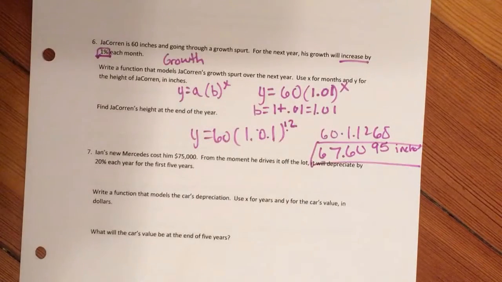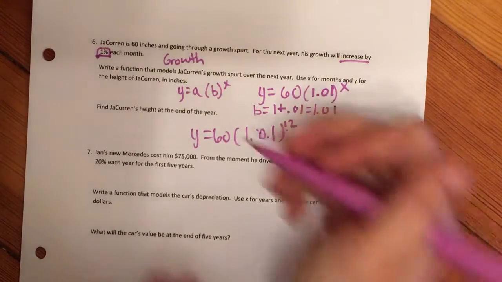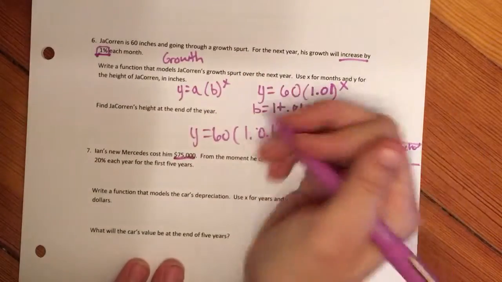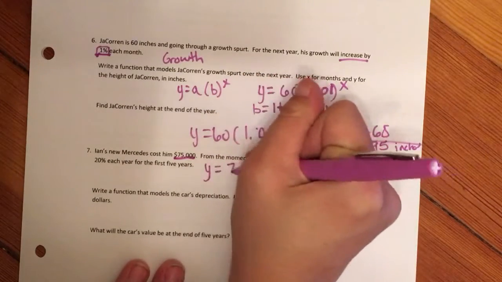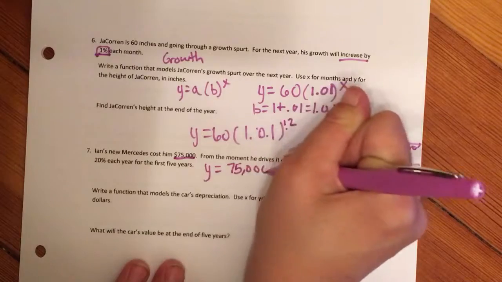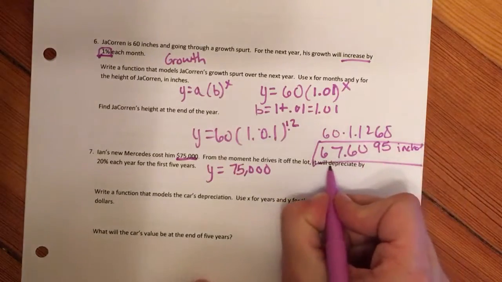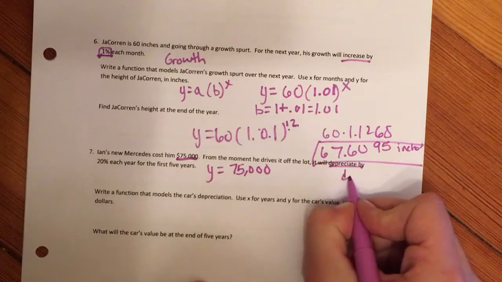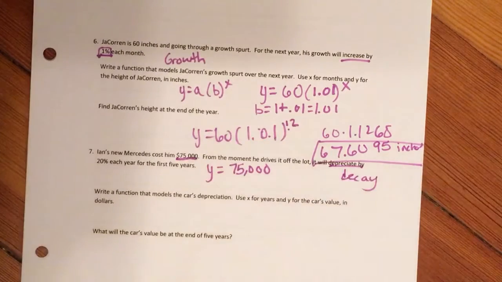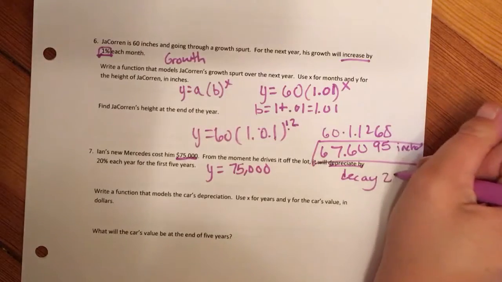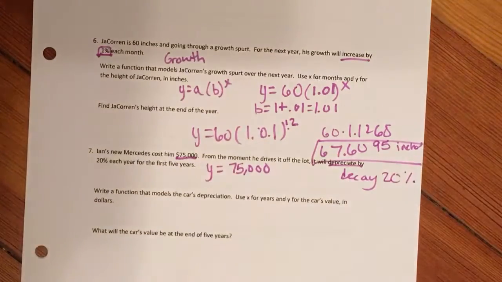Moving on to example 7. It says Ian's new Mercedes cost him $75,000. Well, easy enough. That is obviously going to be our initial value here, so I'm going to put that in right now. From the moment he drives it off the lot, it depreciates. Okay, depreciate to me means decay. Okay, so it goes down by 20% each year. So it decays at a rate of 20%.